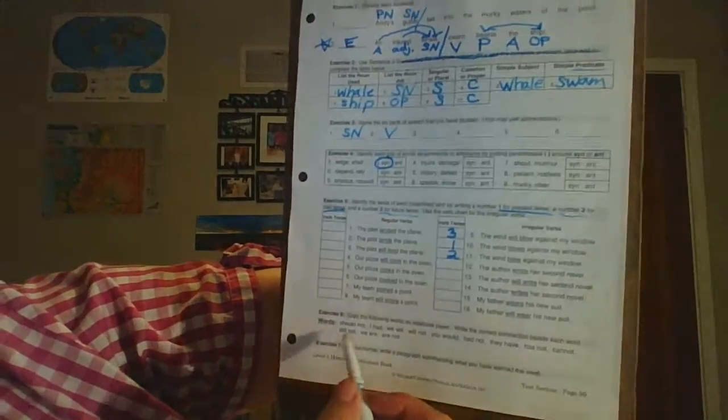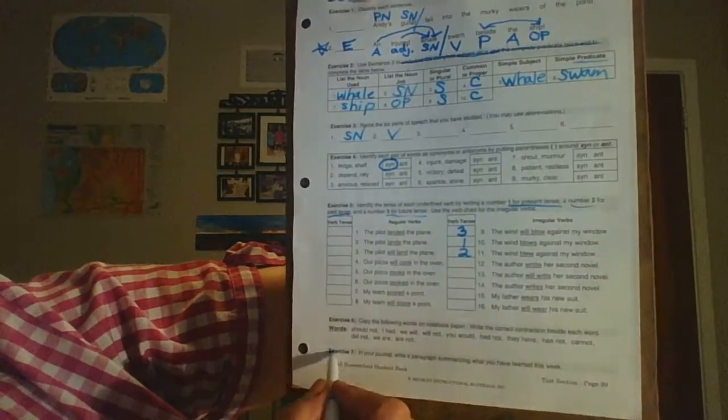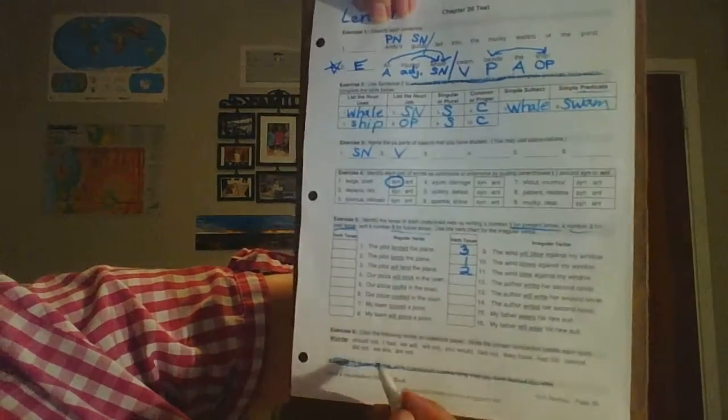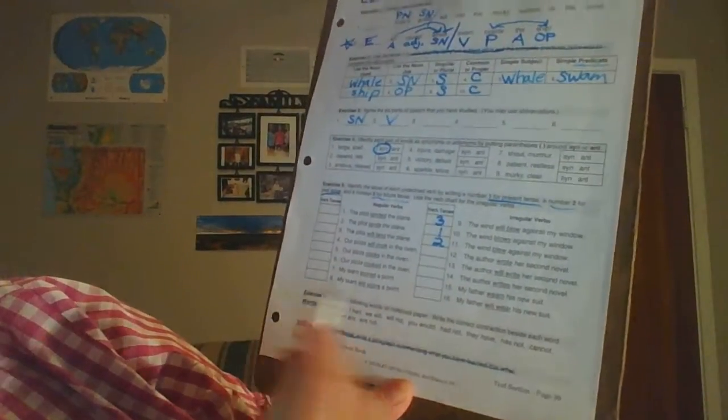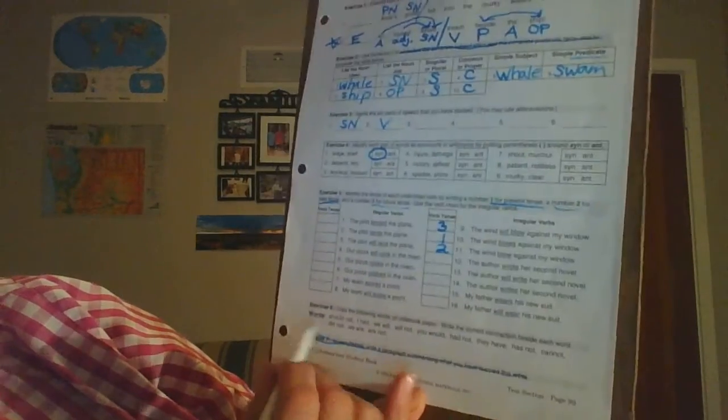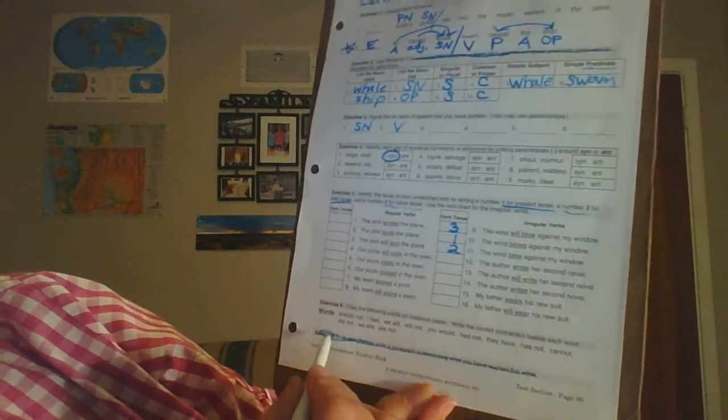And then exercise 6, you kids are actually super good at, you don't have to do this. You kids are so good at contractions. If you want to write on a separate piece of paper, that is fine. Or if you want to try to make room on here, either way, as long as I can read what you're putting.